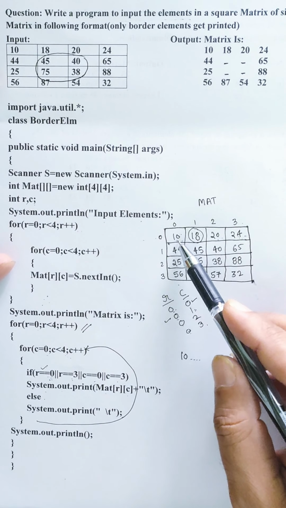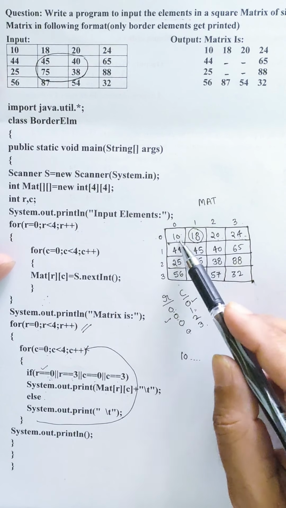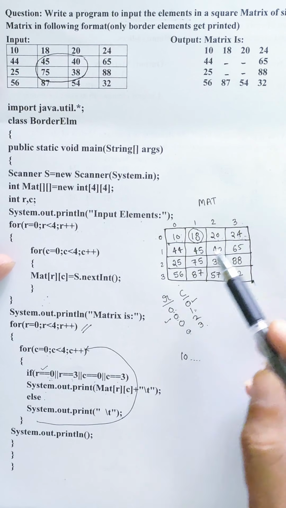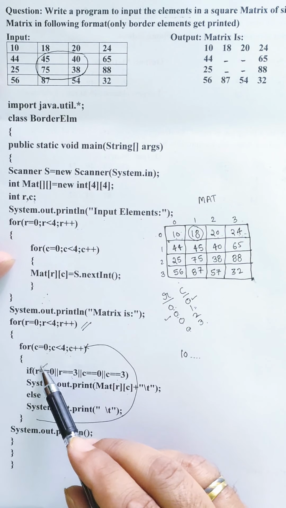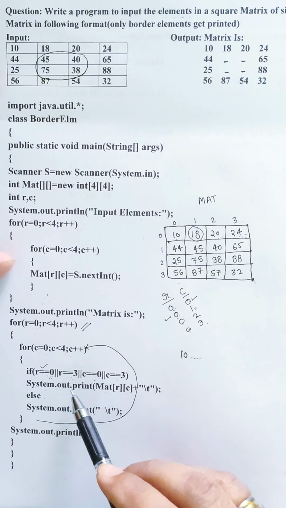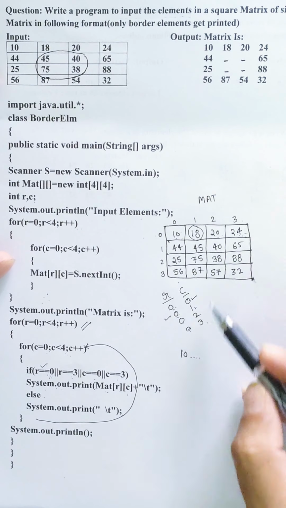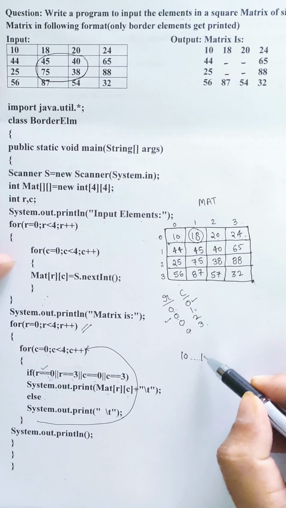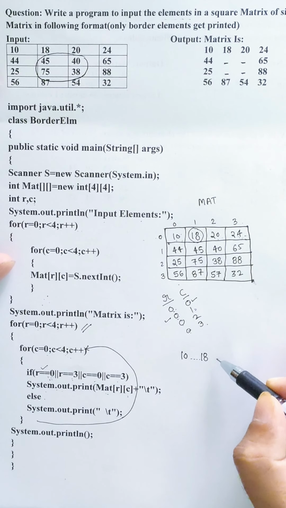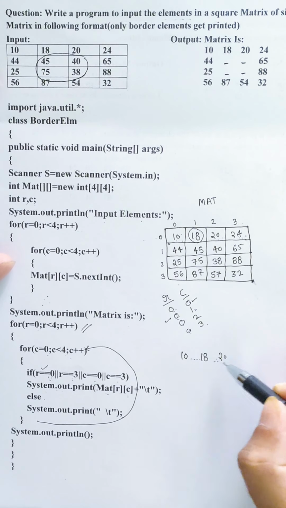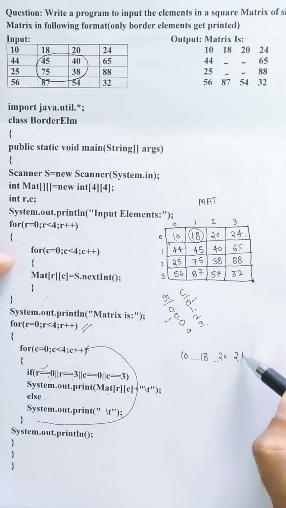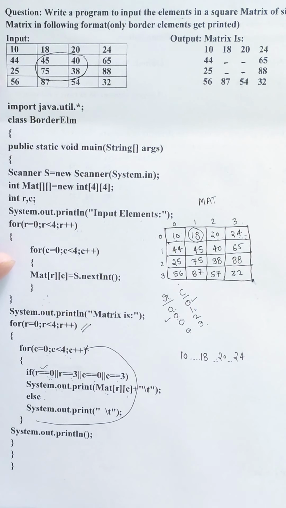So children, for all these four elements, the value of r will be 0, so every time the first condition will be true. So in the first row, all four values will get printed. So 10, 18, 20 and 24, all these four elements will be printed on the screen.